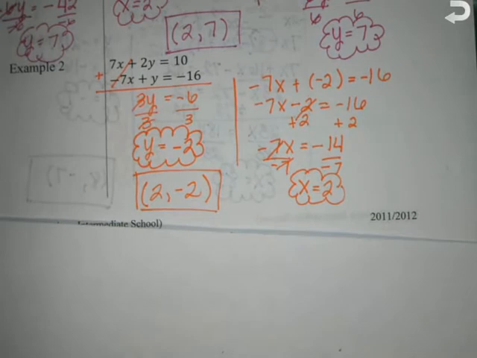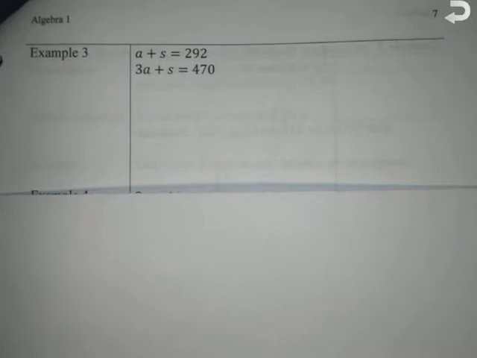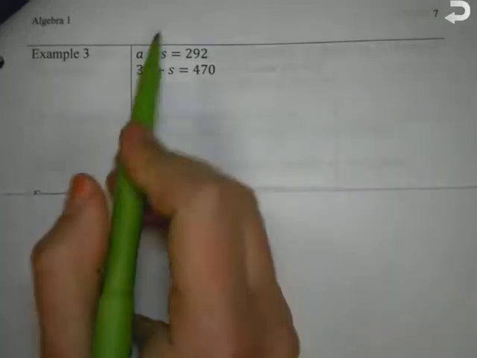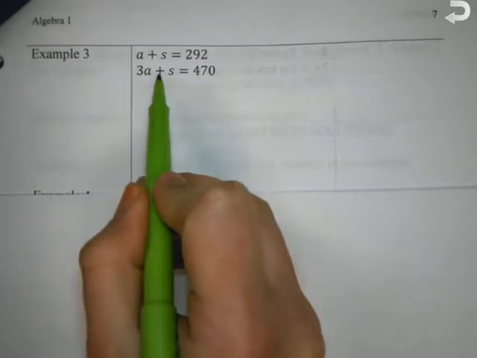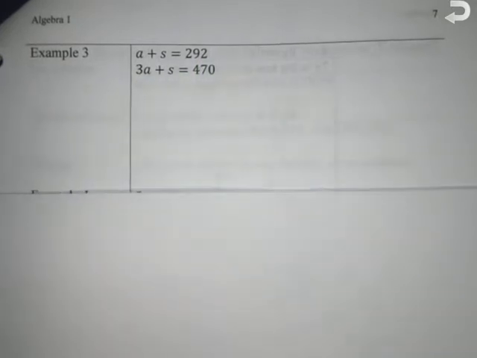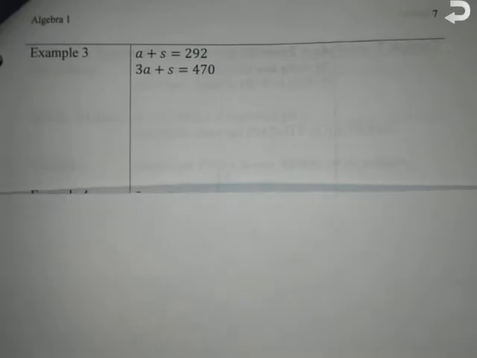All right, example 3. I have a plus s equals 292, and 3a plus s equals 470. Okay, what variable does it look like I want to eliminate here? A or s? How many vote A?